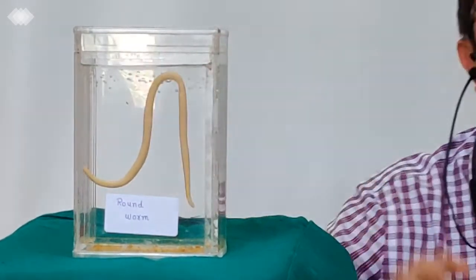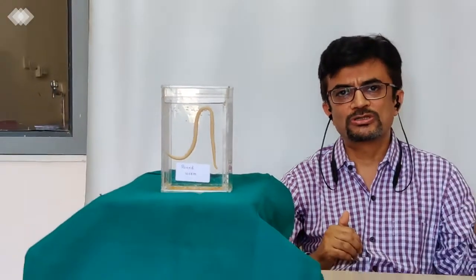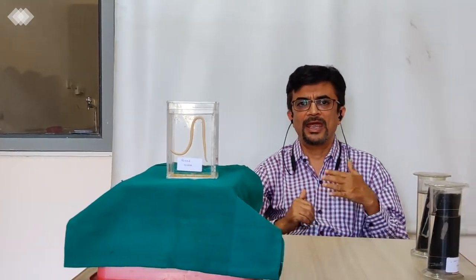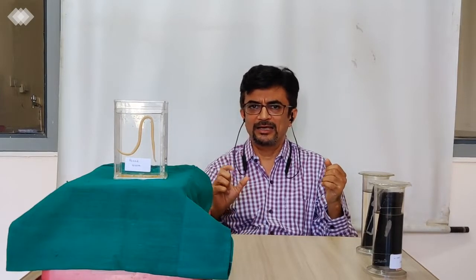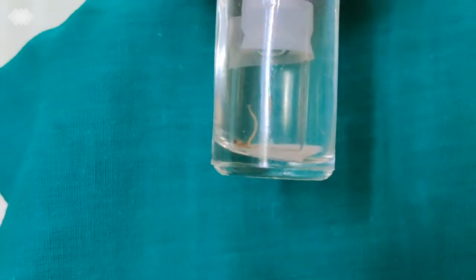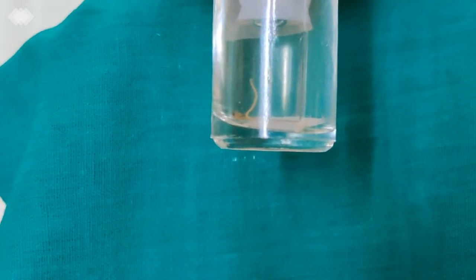Other than this, there are other nematodes like hookworm and threadworm. If you want to see them, I'll have to zoom in because they are very small, around 1 centimeter in size. Now you can see this. This is hookworm.